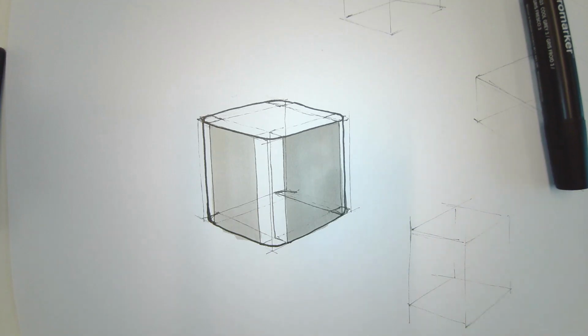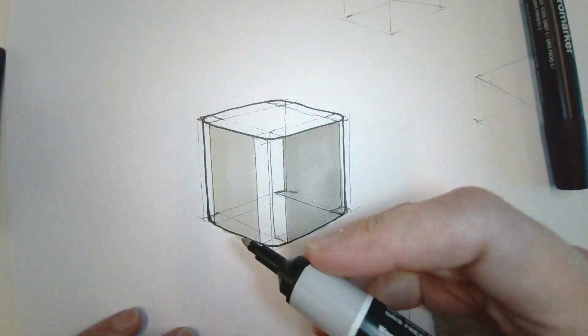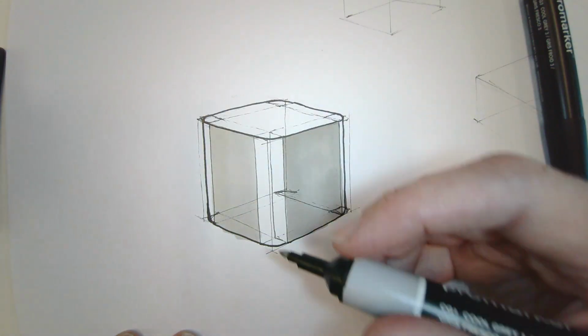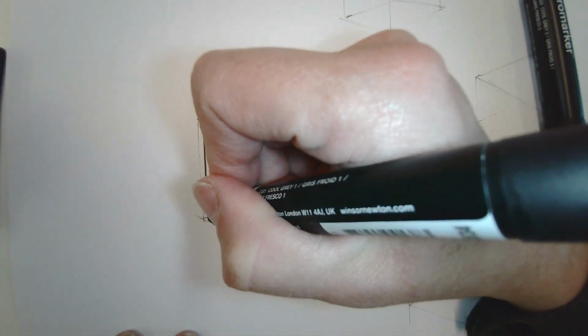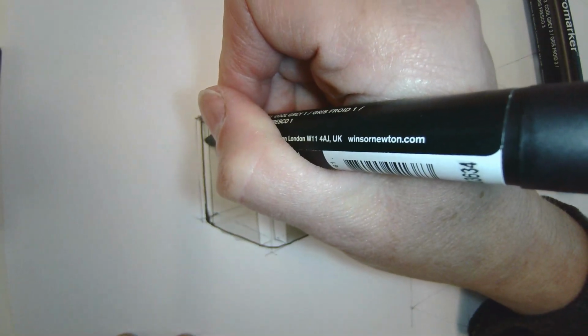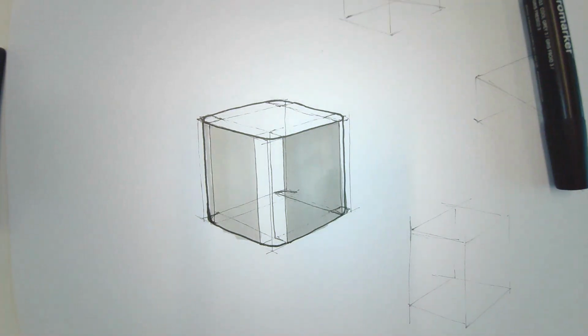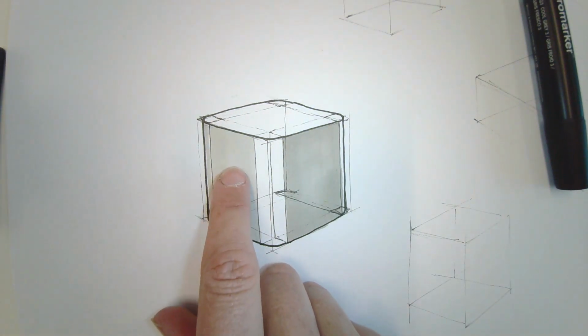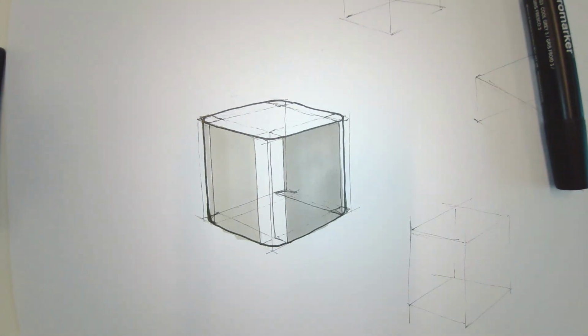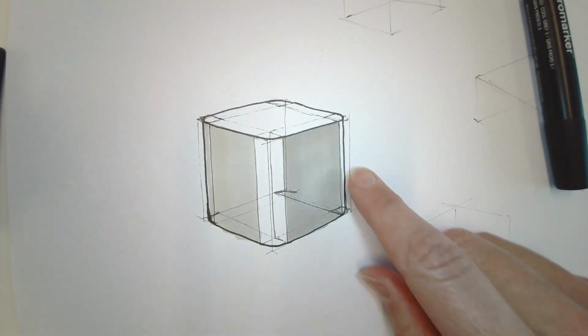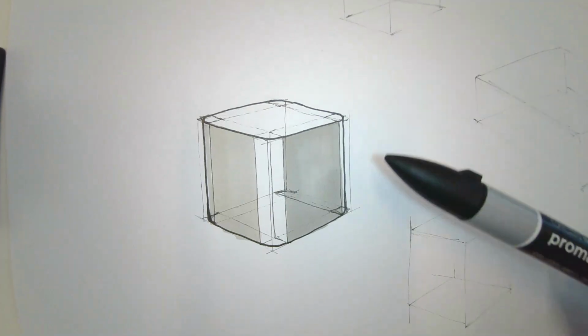Well, this part is easy. It's a very small piece, so I will just draw a little line over here with my marker, giving it a little lighter shade than this part, but I cannot do too much because it's a really small part. Same over here.